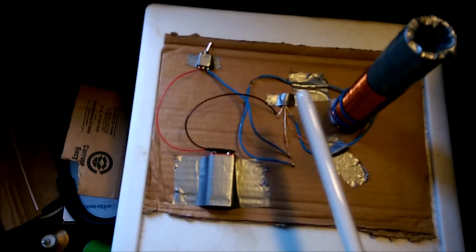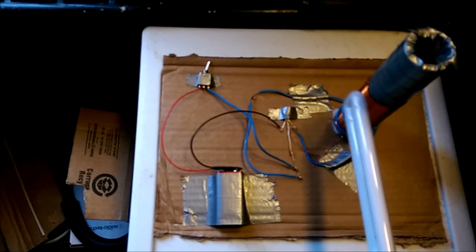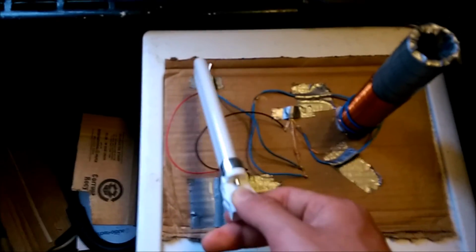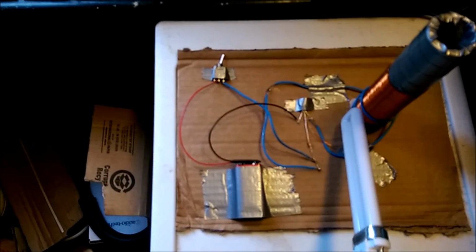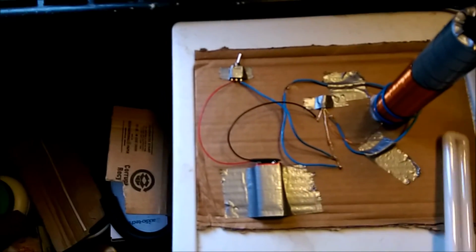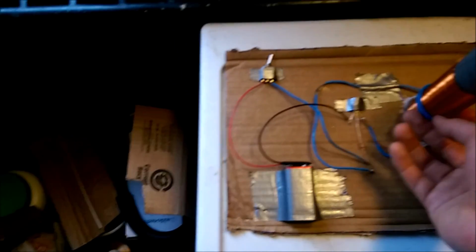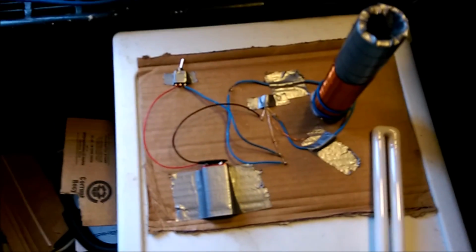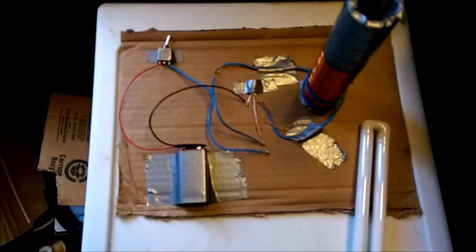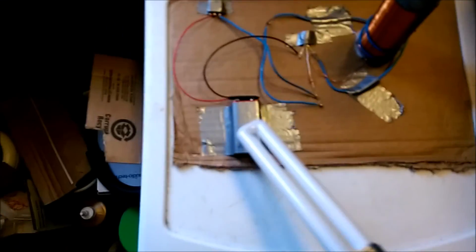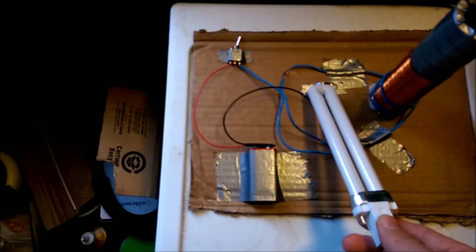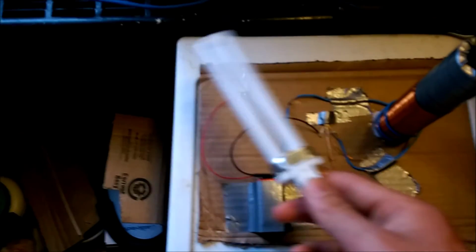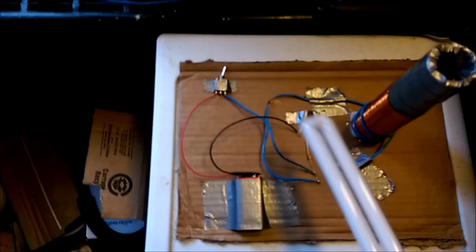Okay, so this is the secondary coil right here. Right now the switch is off. This one, the blue wire, represents the primary coil. As you can see, few turns, as I showed in the schematic. So 9-volt battery right here, transistor right here, the switch is here, just to manually turn it on and off.